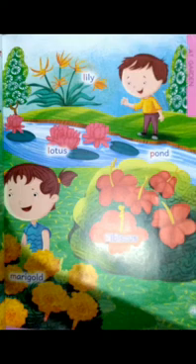Sunflower, jasmine, rose, lily, lotus. Lotus is our national flower. Pond, marigold, hibiscus.